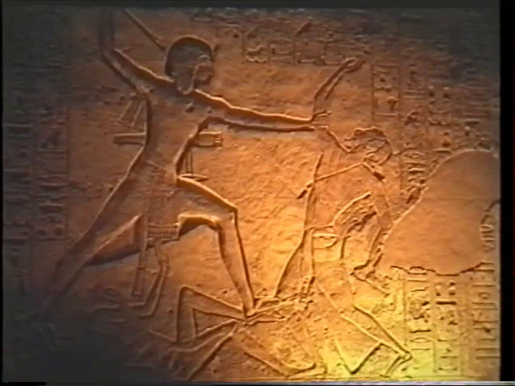And there also he depicts his battle against the Hittites at Kadesh, and we will have more to say about them in our next program.